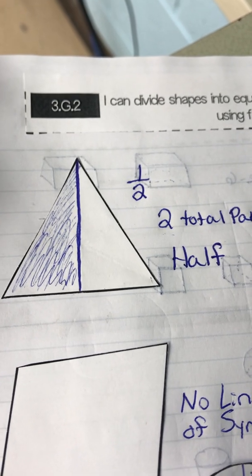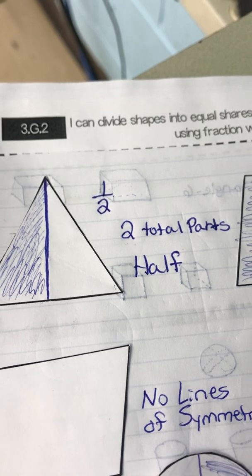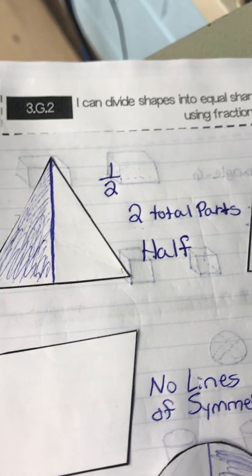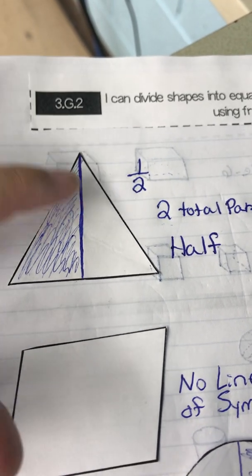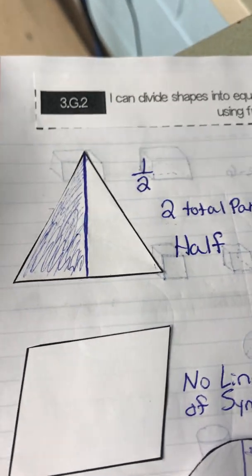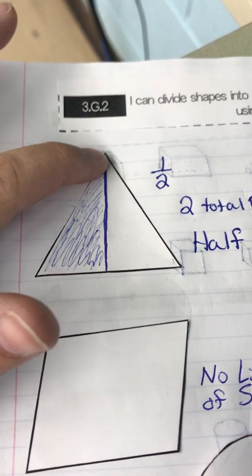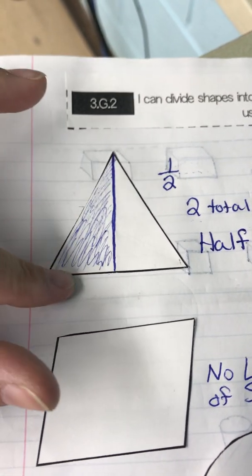Now, a lot of times that question shows up on your diagnostic for iReading. They like to ask you to choose a shape that shows lines of symmetry. Symmetry just means it has to look exactly the same on both sides. Same shape, same size. So there's only one way we could fold this triangle to make that line of symmetry.